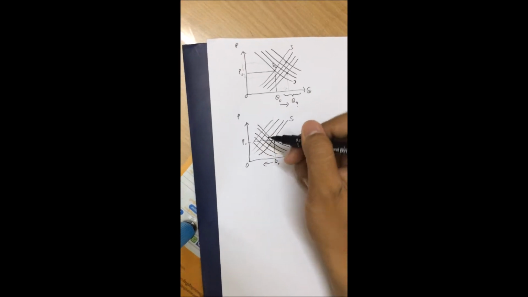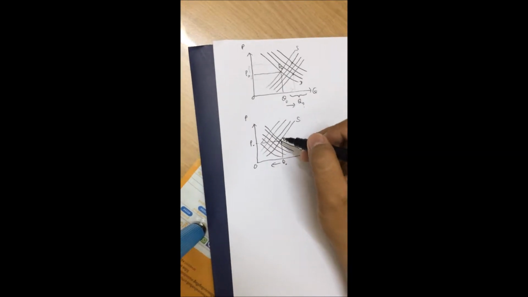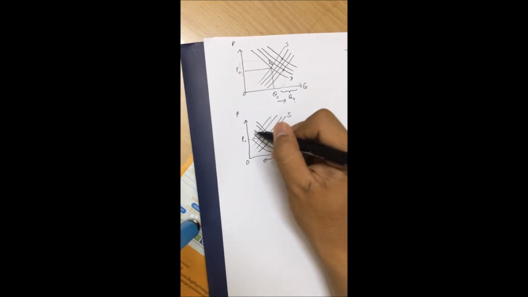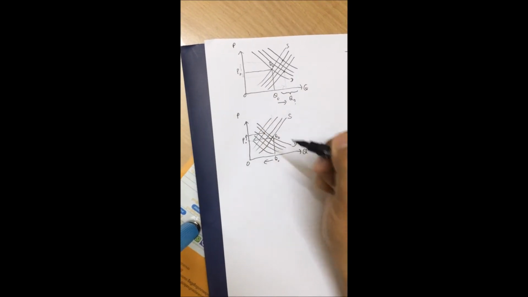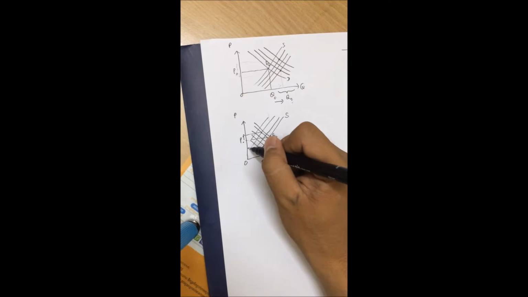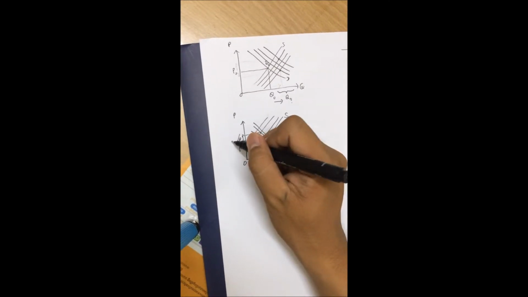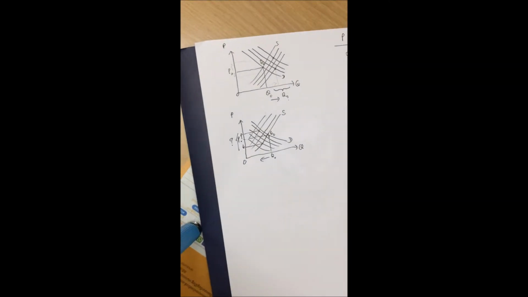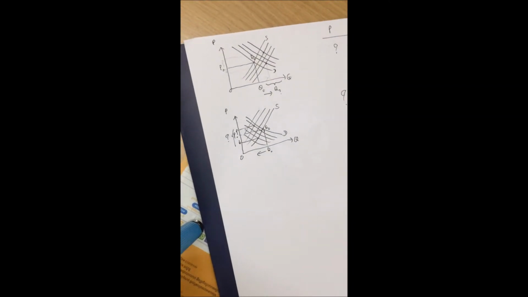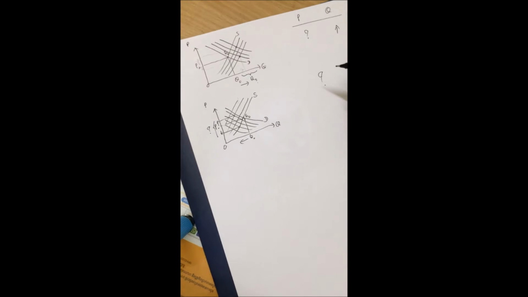However, for the P is the problem here. If you choose this one, it goes up. But if you choose this one, it goes down. So the answer for this is question mark. Got it? Okay, so next one.